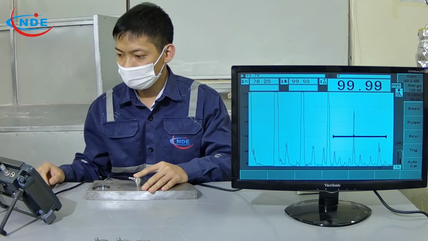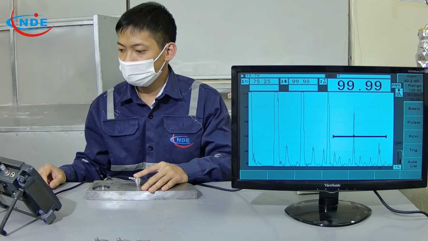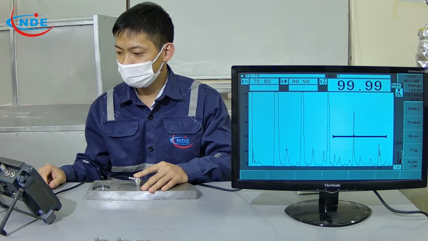And then we can check the second echo and the third echo to verify the velocity and probe zero.